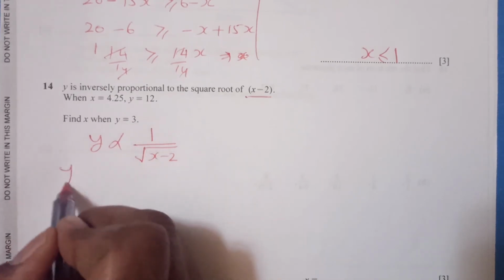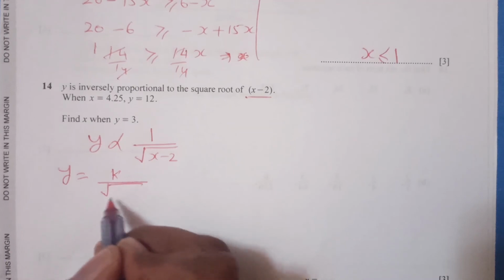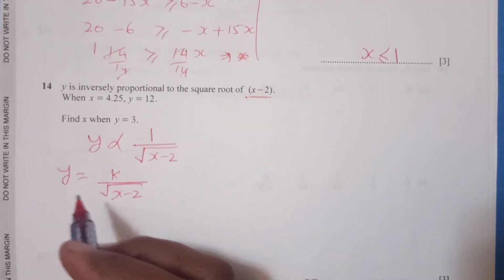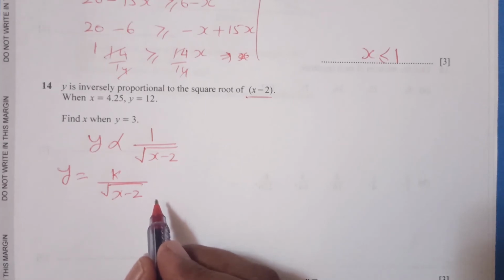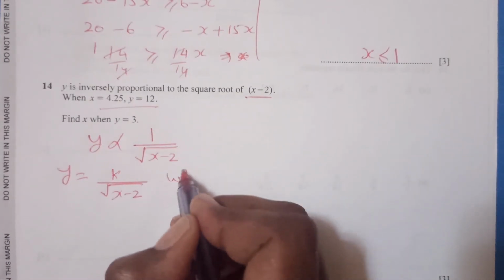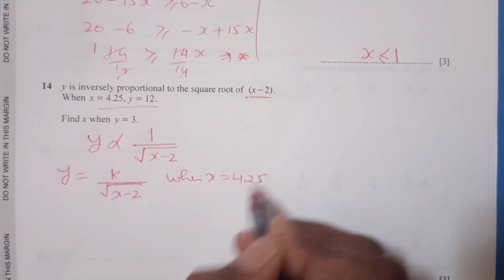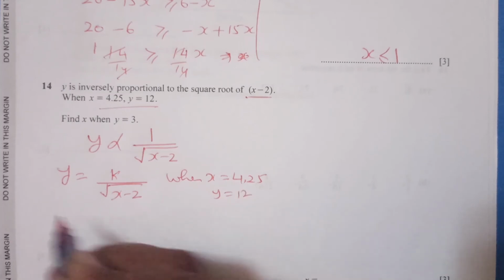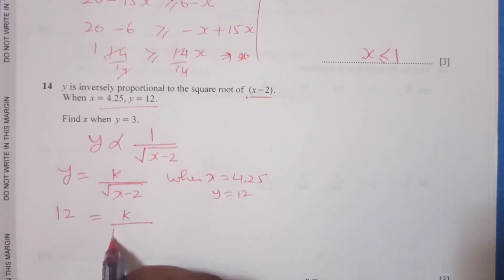So the constant of proportionality will be k here, k over square root of x minus 2. So now we are given these values, we will substitute here. So when x is 4.25, y is 12.